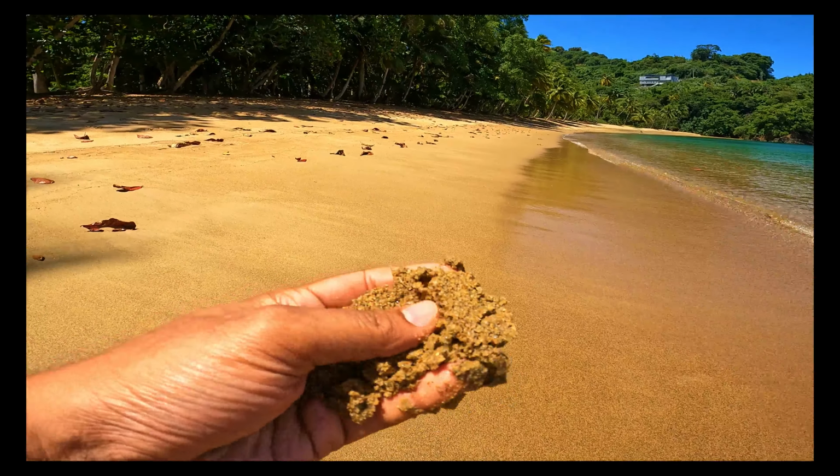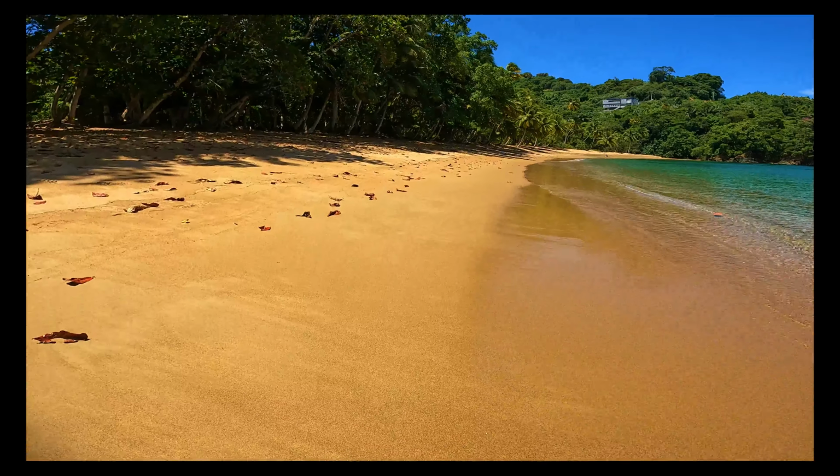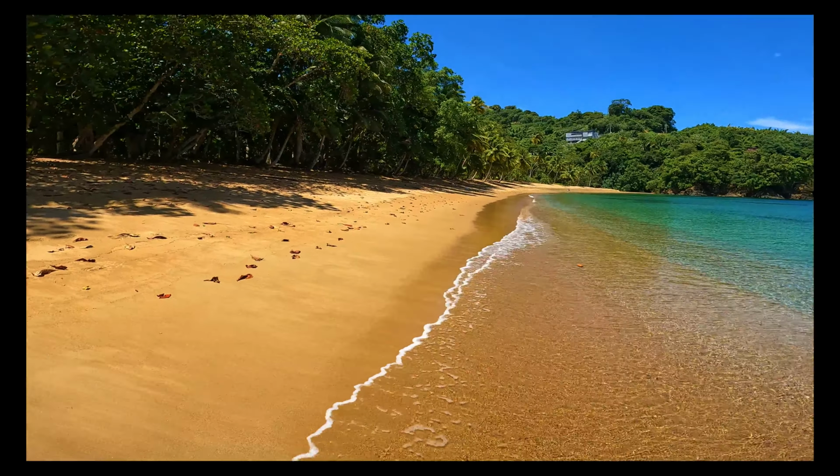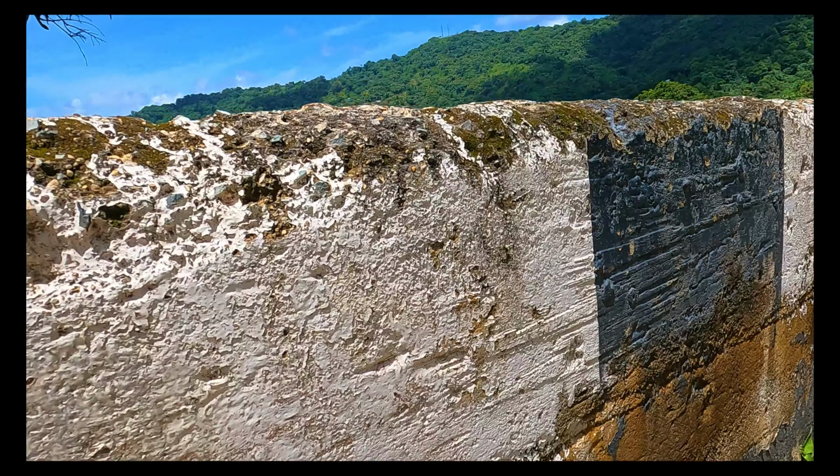The beach, on the other hand, is that fine, unconsolidated material which exists along the coast.